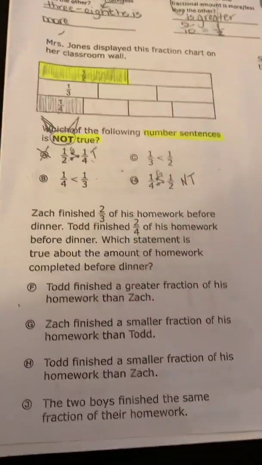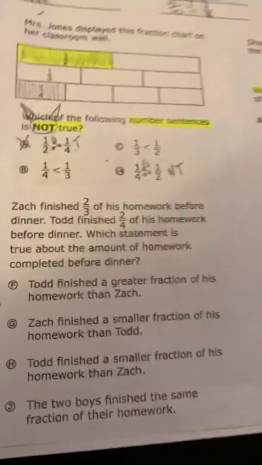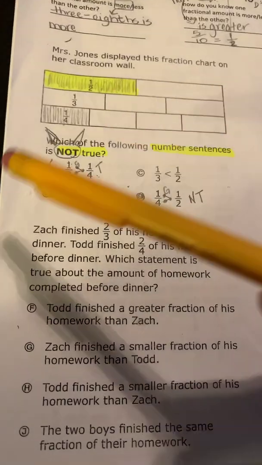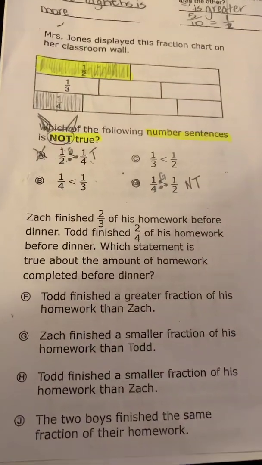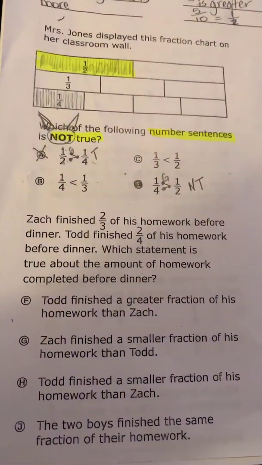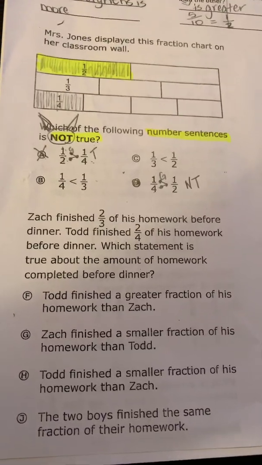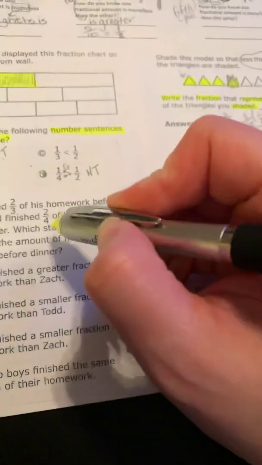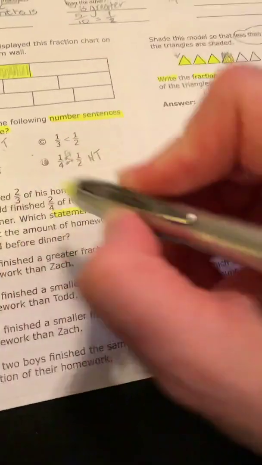All right, I'm going to read this one. I want y'all to read the fractions as I come across them. Sometimes I do that when it's really large. So I read about Todd finishing 2/3, or Zach finishes 2/3, Todd finishes 2/4, blah, blah, blah. All right, class, what are we looking for? We're looking for a statement that is true about completed homework. All right, so I want truth.